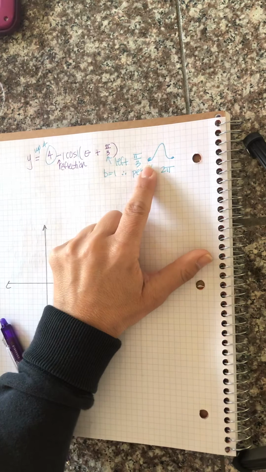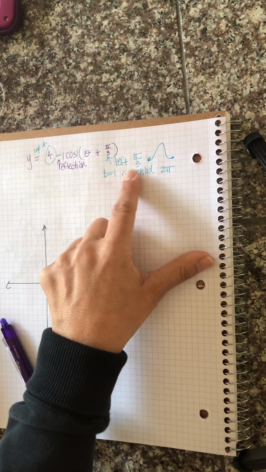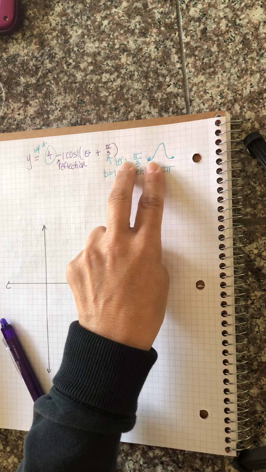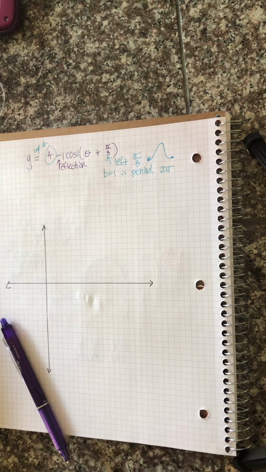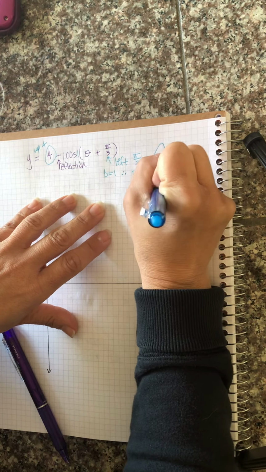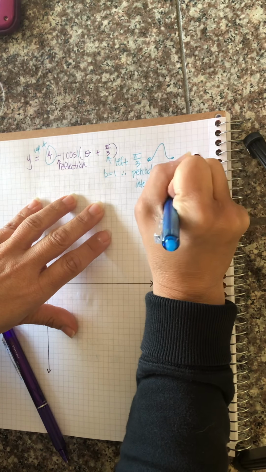It doesn't start at 0 necessarily. As a matter of fact, I'm going to go left pi over 3. So I'm going to take this cosine curve and I'm going to move it left pi over 3. My increments, 2 pi over 4, intervals, increments, whatever, are pi over 2.